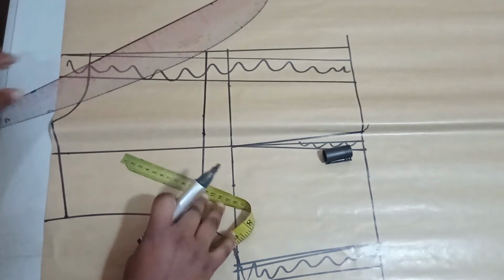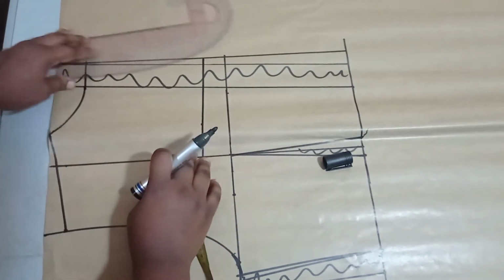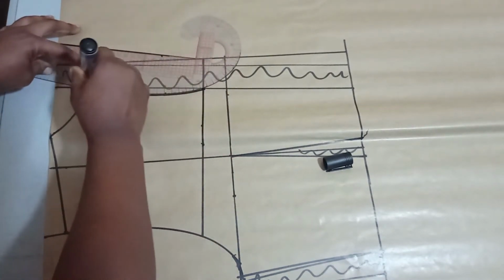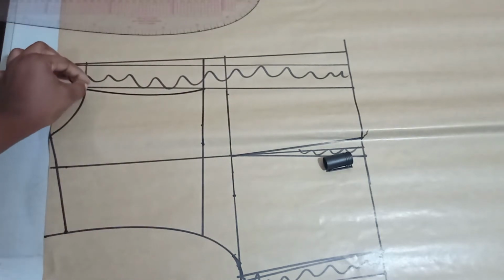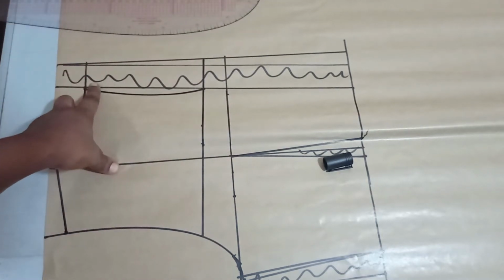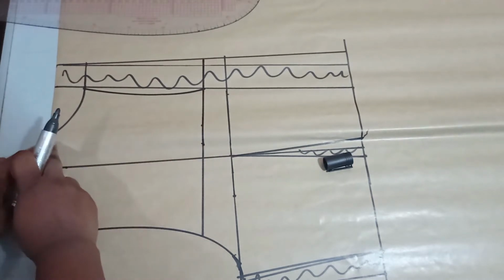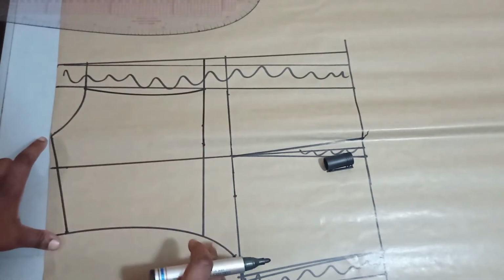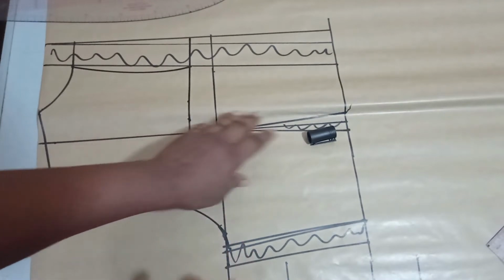So instead of that, I'm just going to break it here and then make a curve around here, so that I can add maybe a press button or a button here. My zipper is going to stop here. You can also connect it in a V shape like this if that is what you want, but I like this shape, so I'm going with this. And that is all you need.